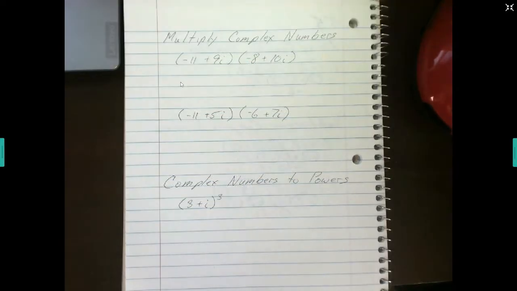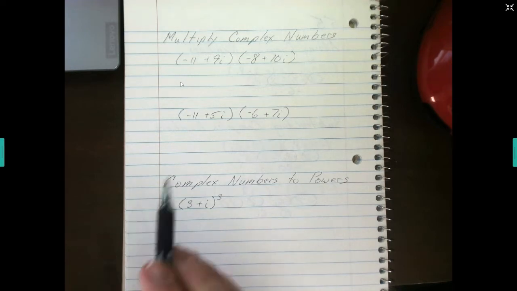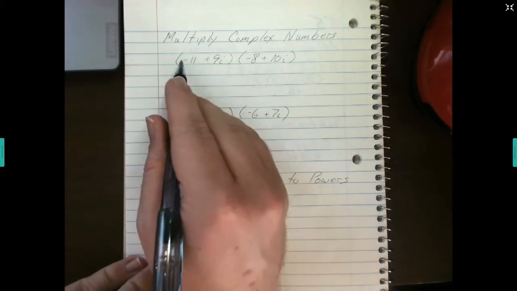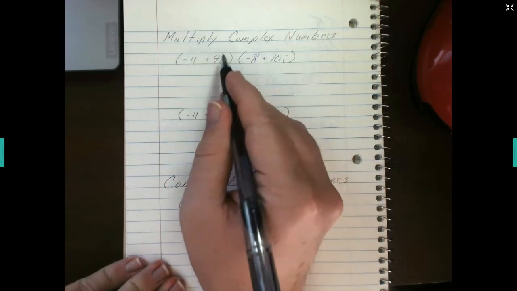So we talked about adding and subtracting complex numbers. Let's talk about multiplying them now. And you can probably already tell that this is going to be really similar to box method, area method, FOIL, whichever way you want to do it, it's going to be really similar. I'm going to do this with FOIL. So I'm going to do my front, then my outer, then my inner, then my last.